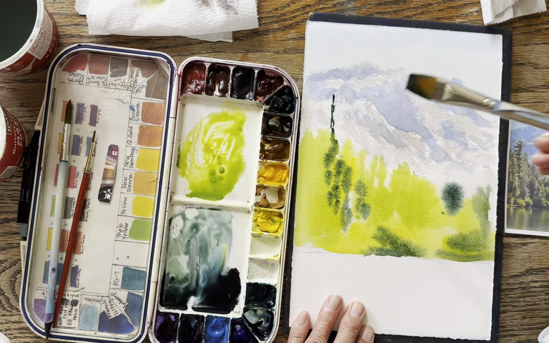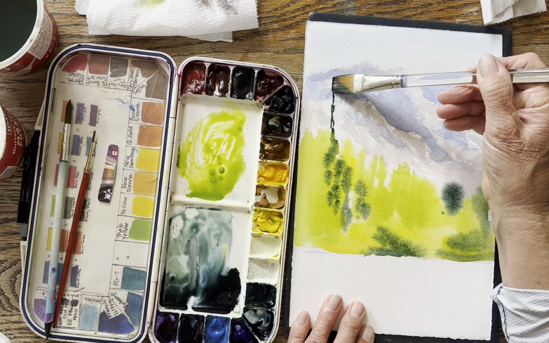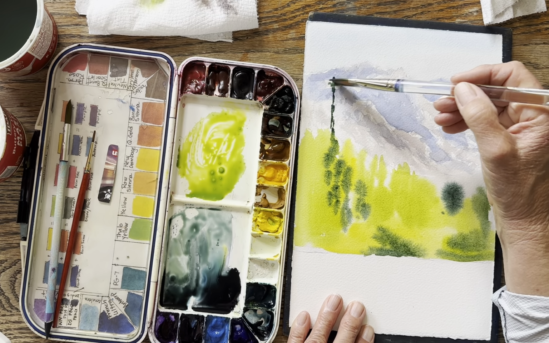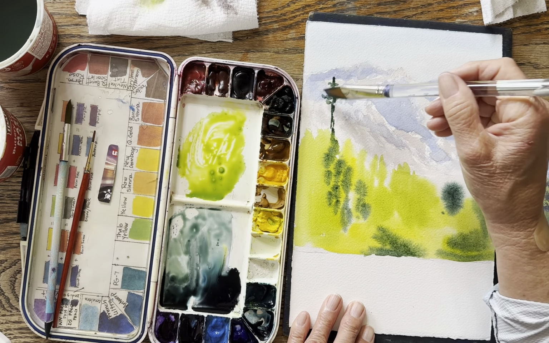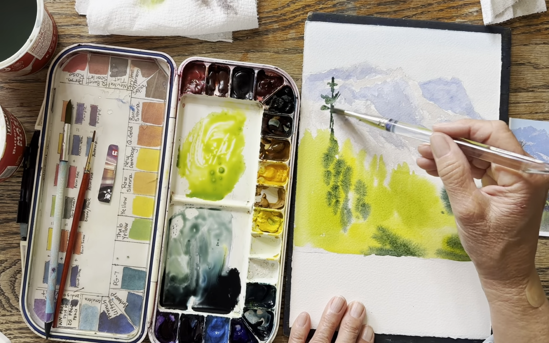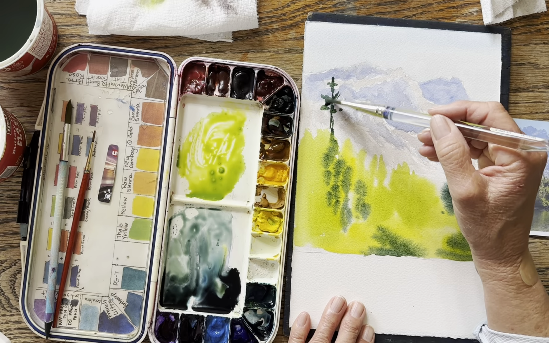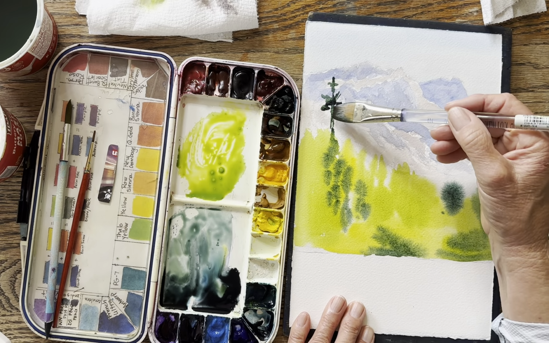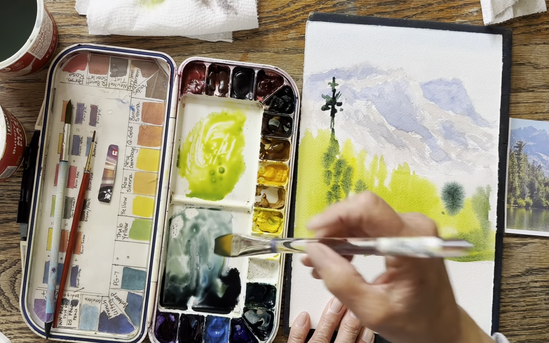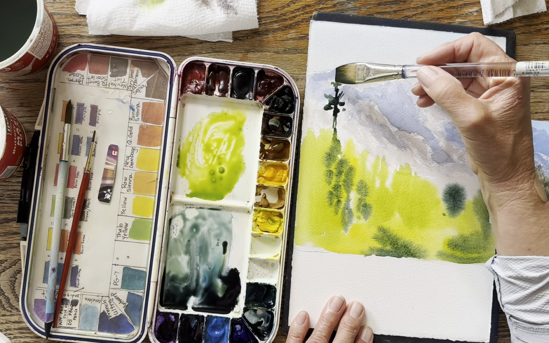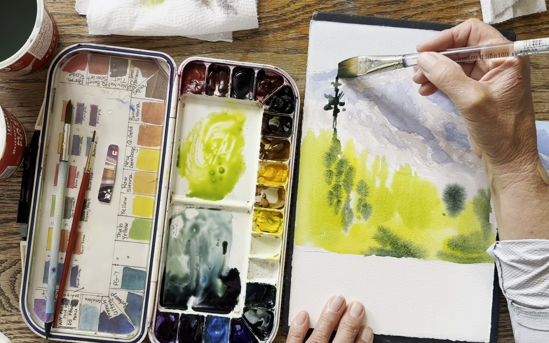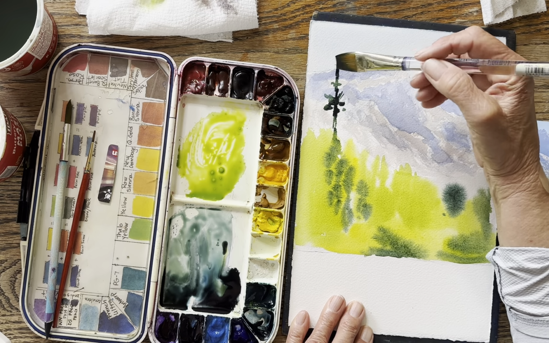Now this has dried, and so it's not blurring. And I'm making this weird tree taller than it is in the photo. I'm just going to take this up because that's how it was when we were swimming. So there.